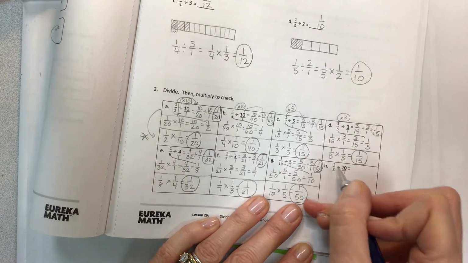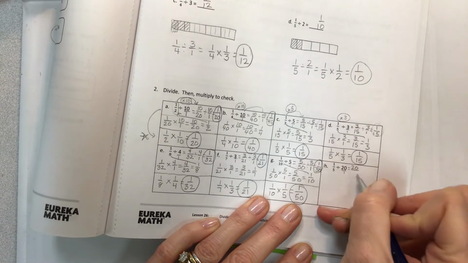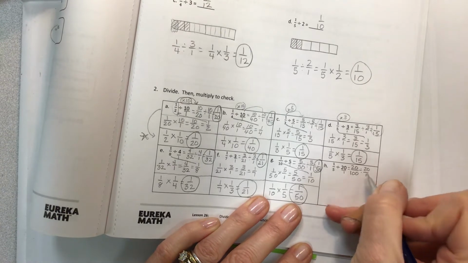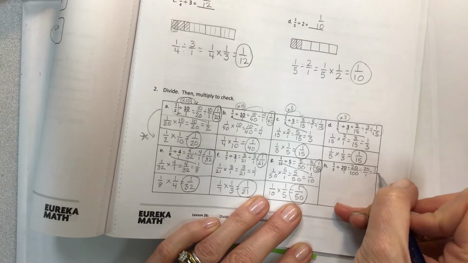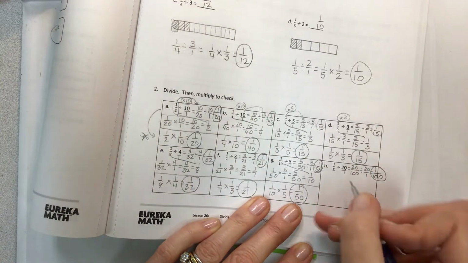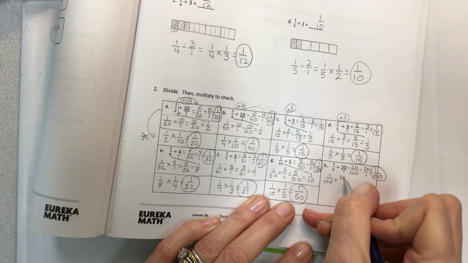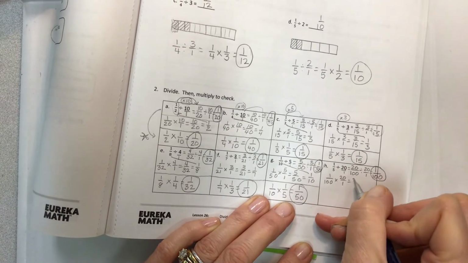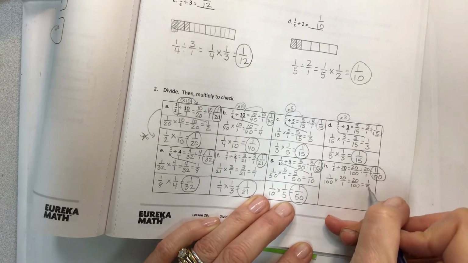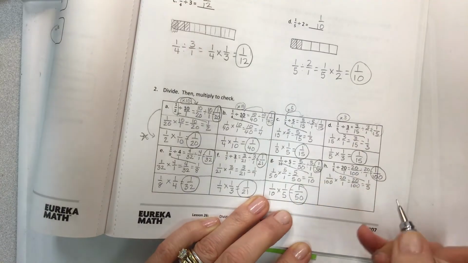20 has to be my number, so everything is multiplied by 20. We're going to get 20 over 100, divided by 20 over 1. 20 divided by 20 is 1, and 100 divided by 1 is 100. So my answer is 1/100th. That's my quotient. Check it by multiplication. Get 20/100ths, which is equal to 1/5 when you divide both top and bottom by 20.